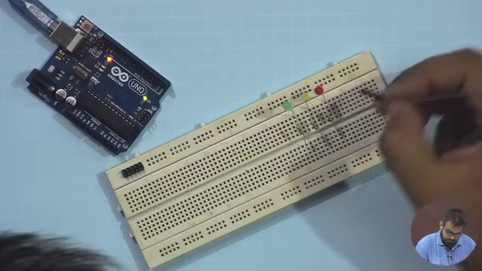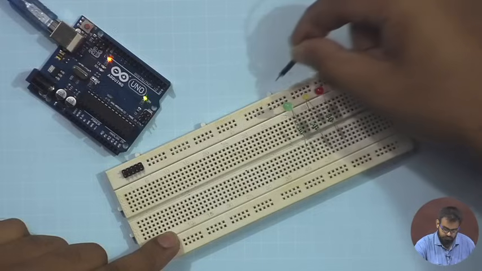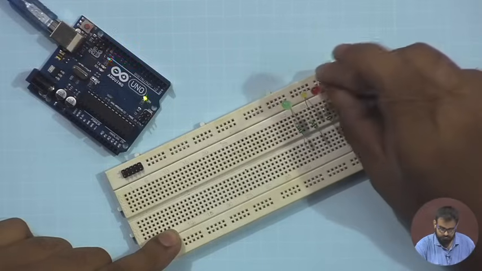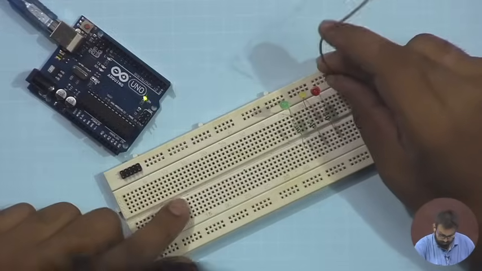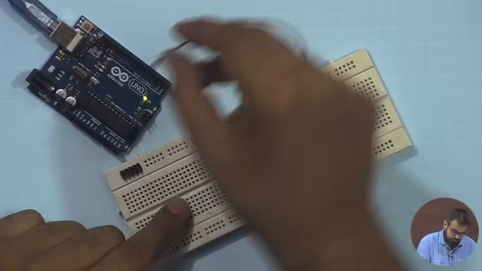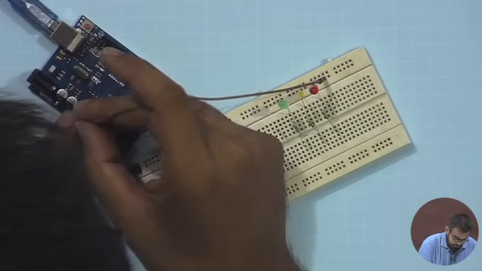Since in a breadboard these channels are fused, I'll only need a single signal to connect to the Arduino. Since this was the negative part, we'll connect it to ground.